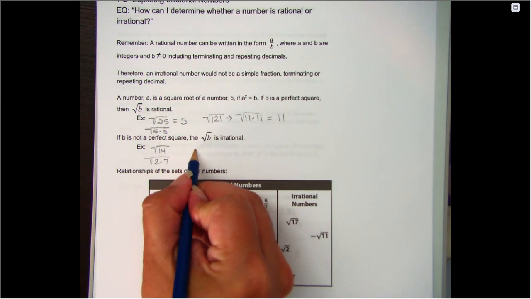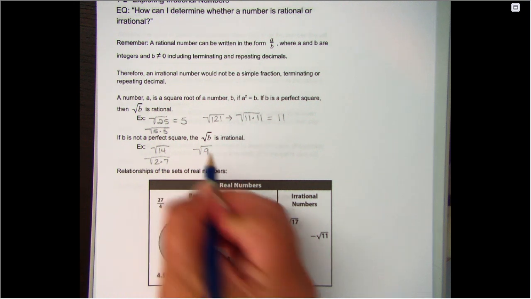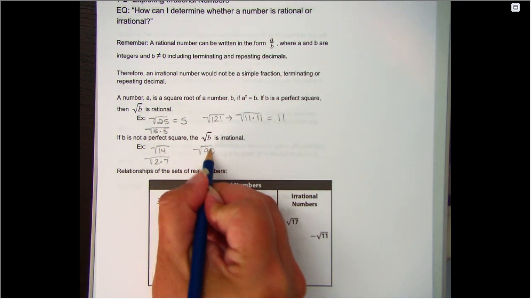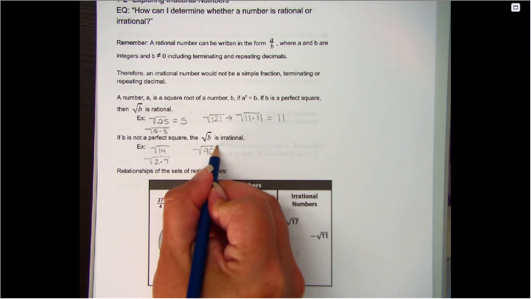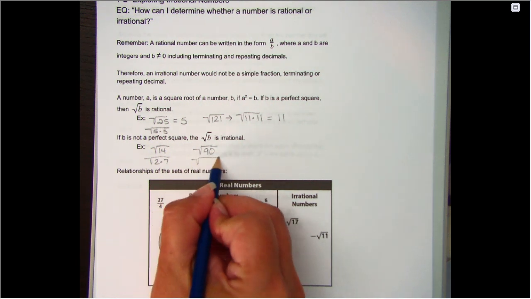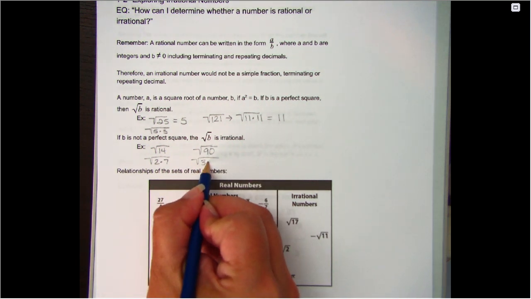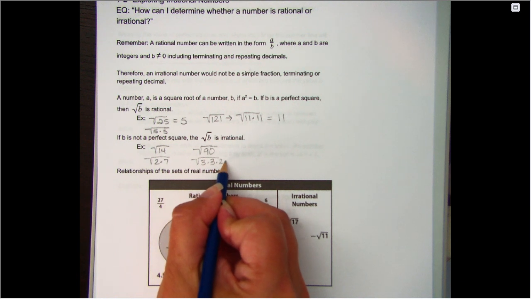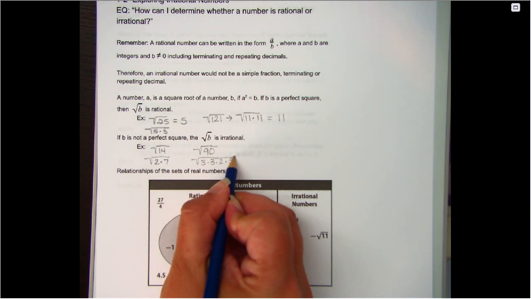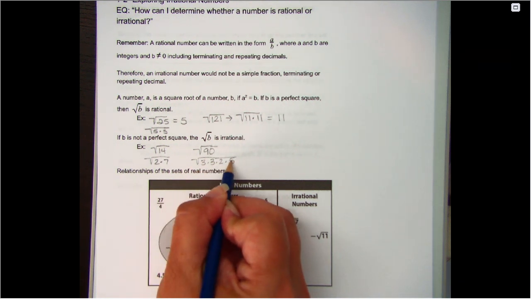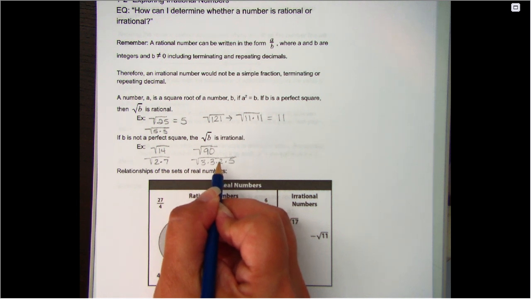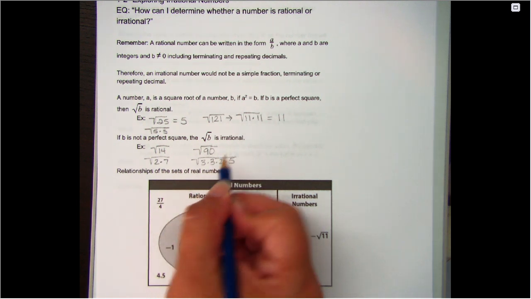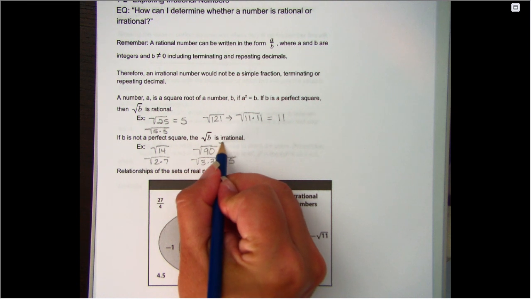Square root of 90. 9 is a perfect square, but 90 would be 3 times 3 times 2 times 5. Those are your factors. It's not perfect. You don't have two matching ones and you can't make them. So it's irrational.